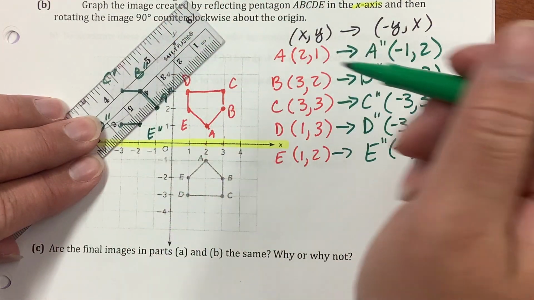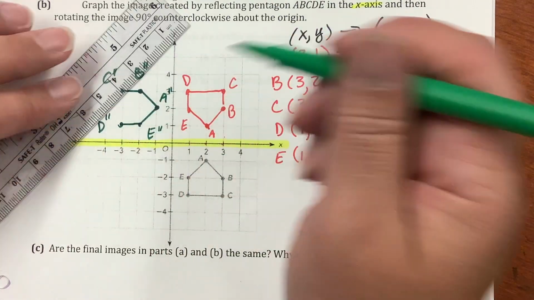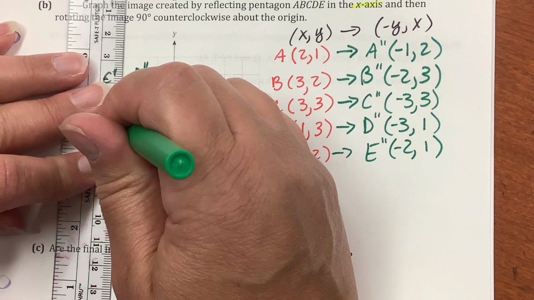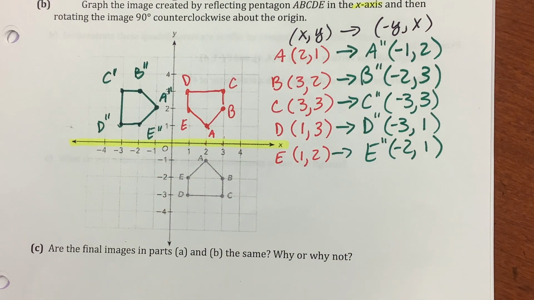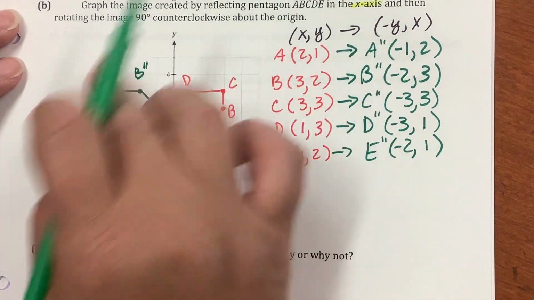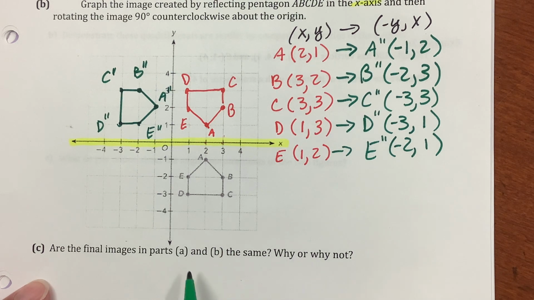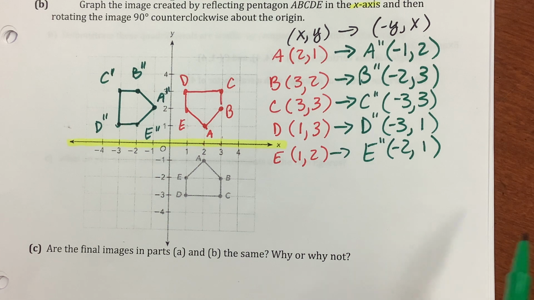There we go. Okay. So I reflected and then rotated the reflection. All right, that worked. Are the final images in part A and part B the same? No. Why not? Well, because one was reflected and then rotated, the other was just rotated. So the orientation is different.